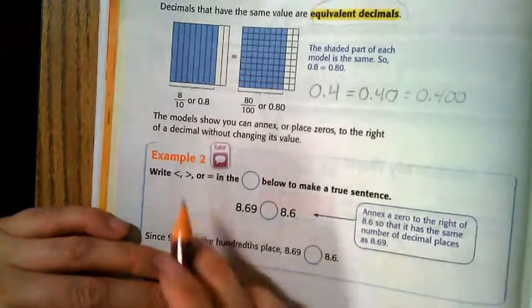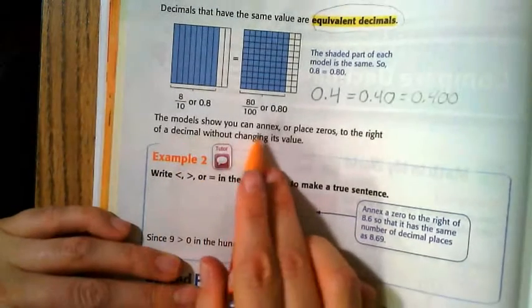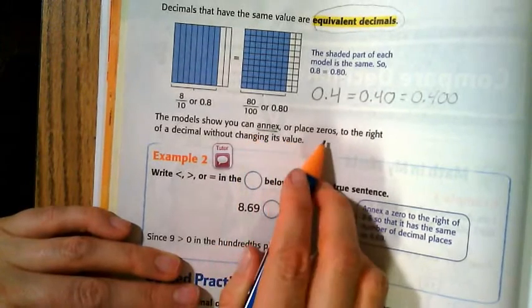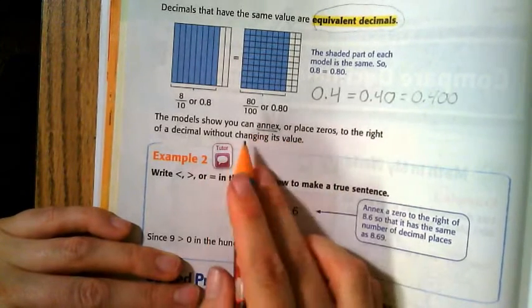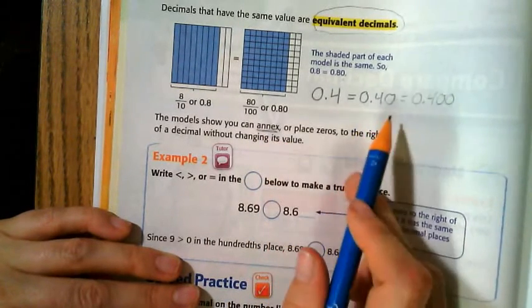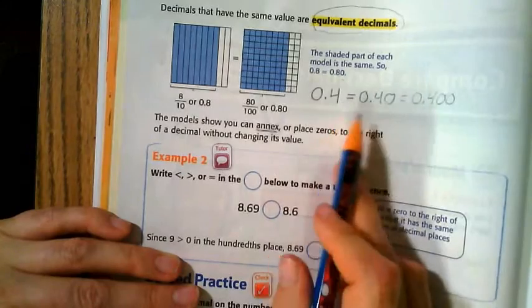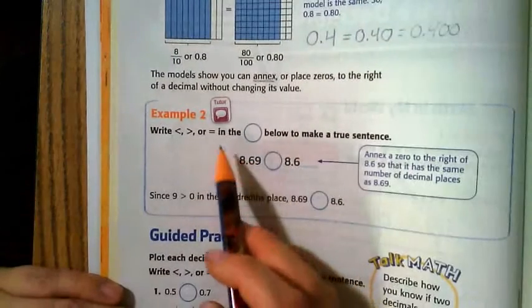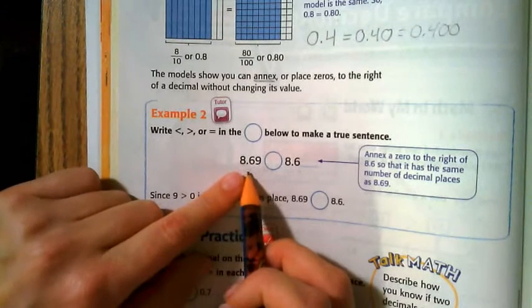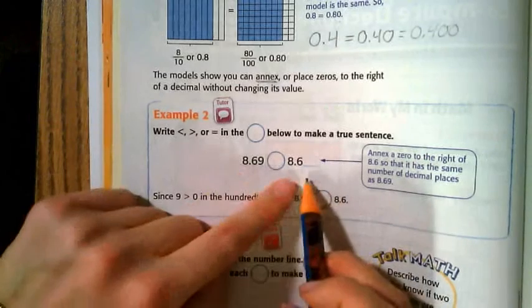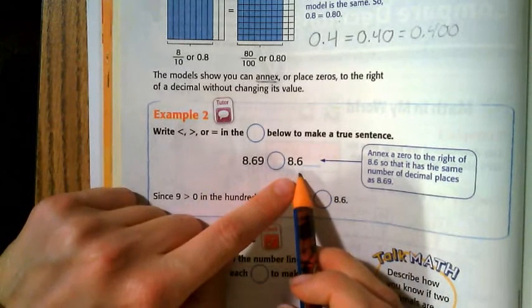Okay? Now, the models show you can annex, this is a good vocab word to know, or place zeros to the right of a decimal without changing its value, which is what we talked about. We can change the way it looks, but not its value. Let's look at this example. We have 8 and 69 hundredths, and then we have 8 and 6 tenths.